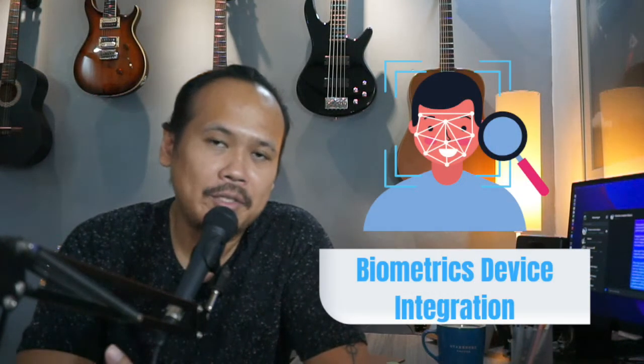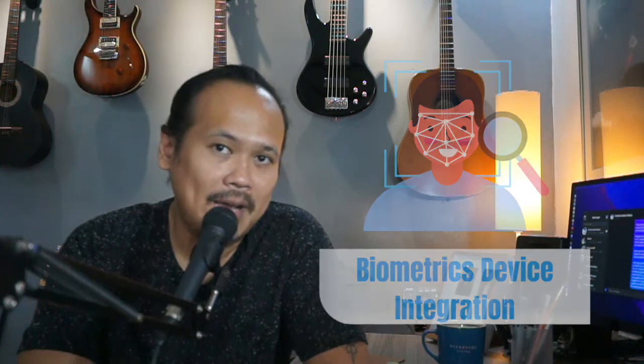Next feature is a batch or real-time integration with your biometrics device. So you'll be needing that feature if you have, say, a fingerprint biometric device and you want to generate the DTR automatically. There are several biometrics devices you can buy in the market, such as face scanner, of course the fingerprint, and even proximity cards, right? The basic idea is for those devices to capture the time in and time out, and by batch, you retrieve the data based on your payroll computation cutoff. Or if you have more sophisticated devices, then you can do it real time and integrate it with the timekeeping software of your choice.